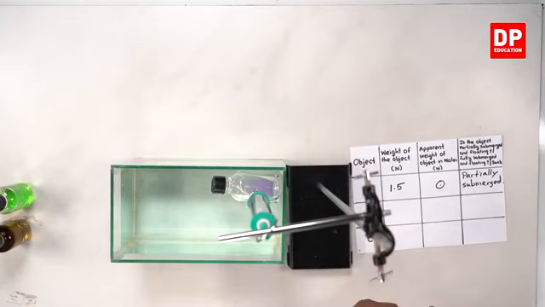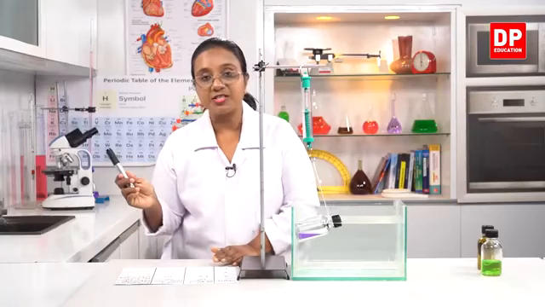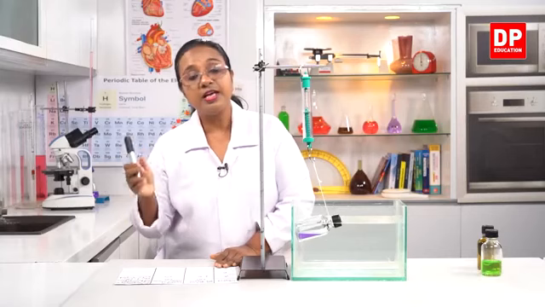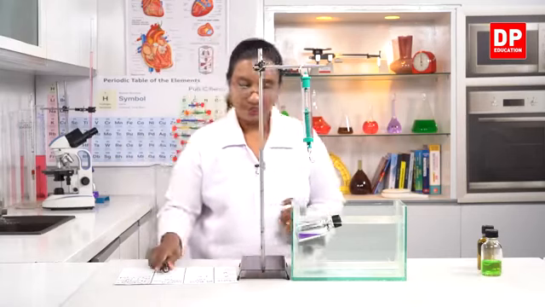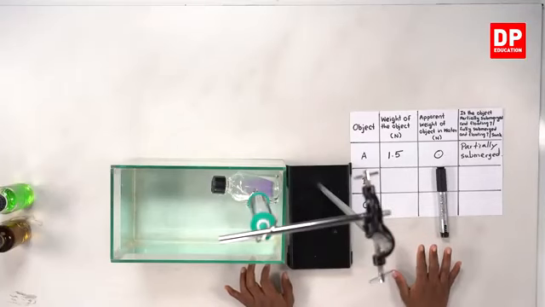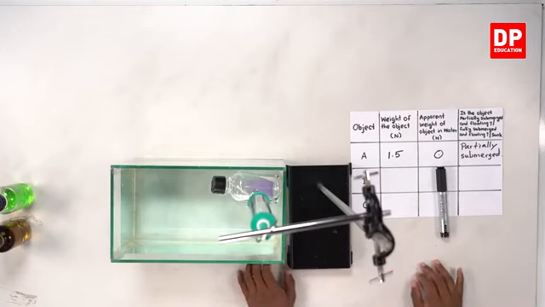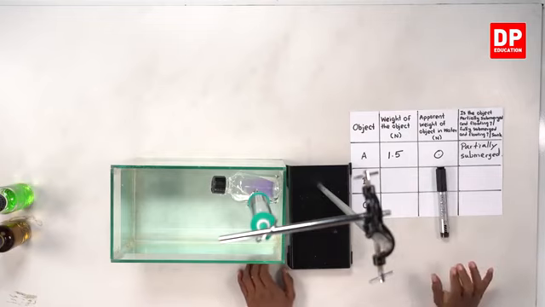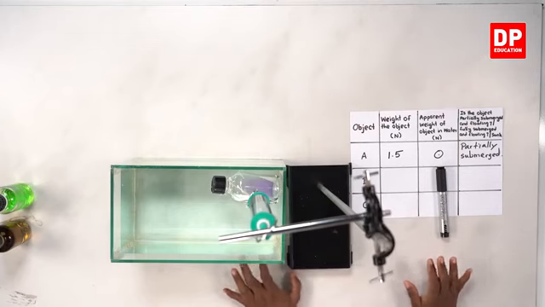Partially submerged in water. So when we write as partially submerged, it's understood it's floating in water. So that is the first object. Initial weight, that is the weight of object in air, was 1.5 Newton. Apparent weight, you can see the reading, it's 0 Newton, and also the object is partially submerged and floating.